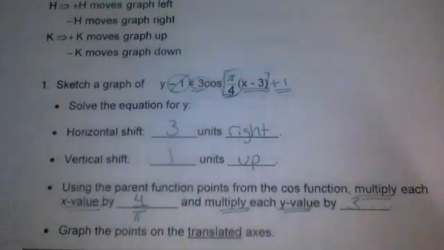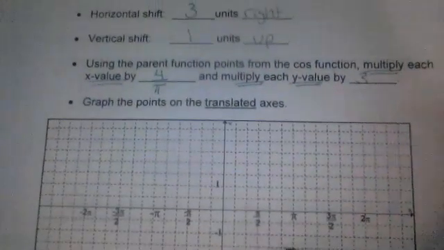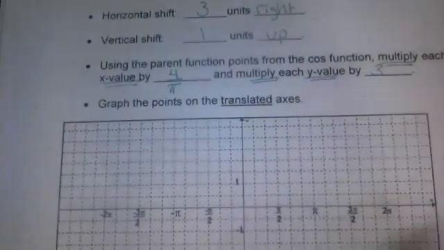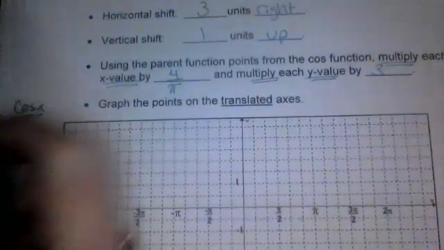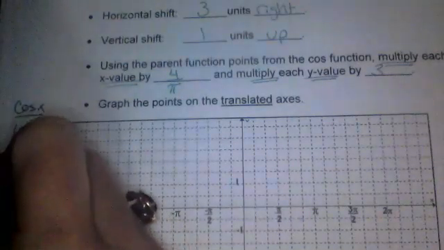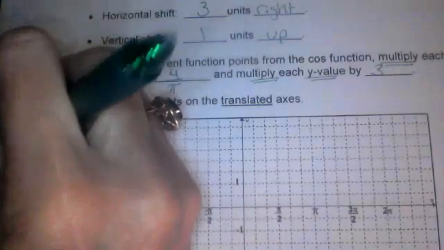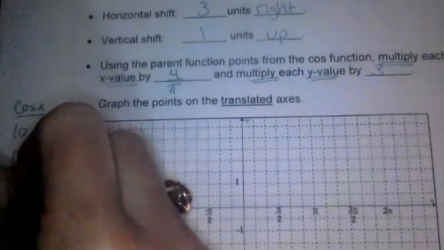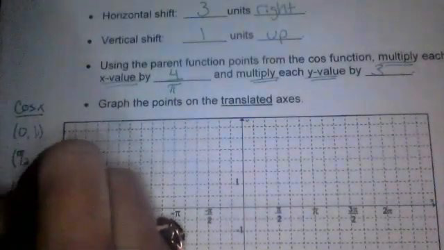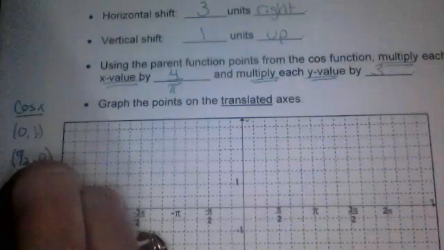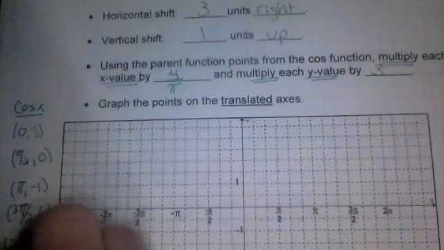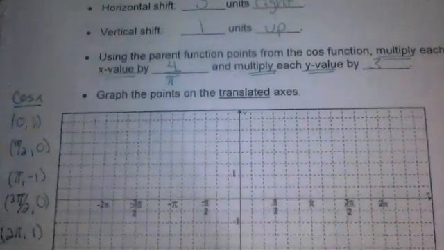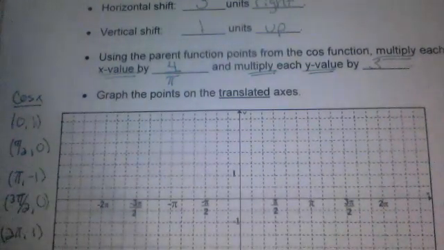So I'm going to go ahead and make a list of all of my original values for the cosine function. So cosine starts at 0, 1, and then we have pi halves, 0. Then we have pi, negative 1, 3 pi halves, 0, and 2 pi, 1. Okay, so we're going to make these changes to these points.